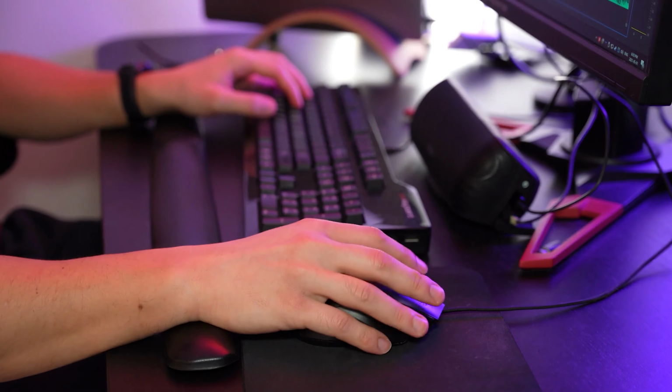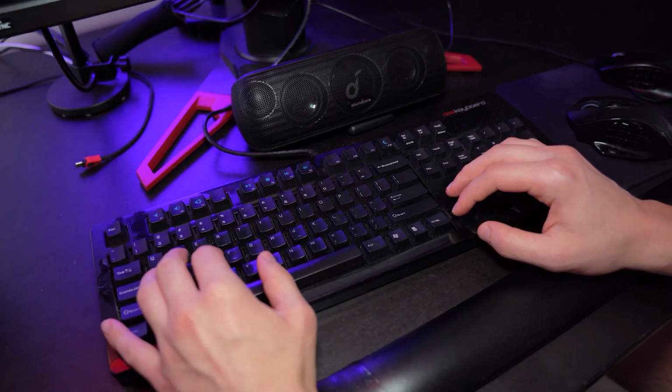Now, one of the things a lot of people struggle with, including myself when I first started programming or video editing, was that I committed using my mouse to muscle memory, and I was not using key bindings as much as I wanted to.